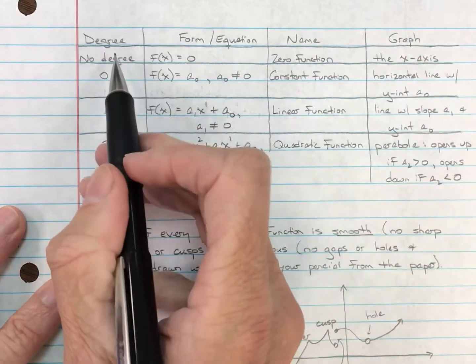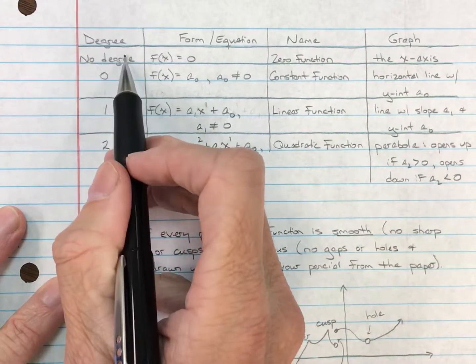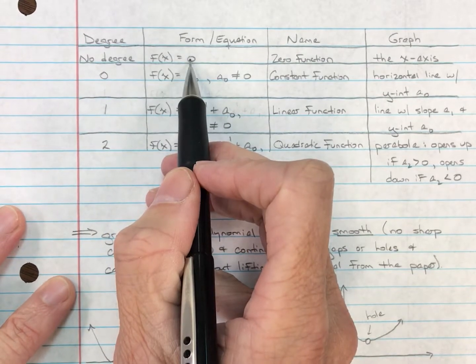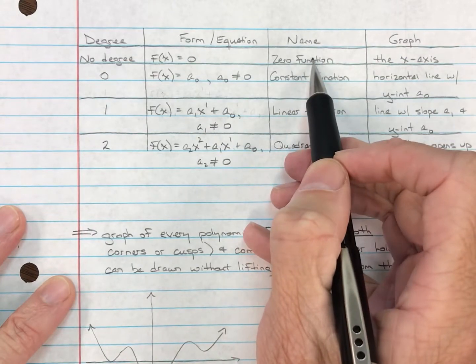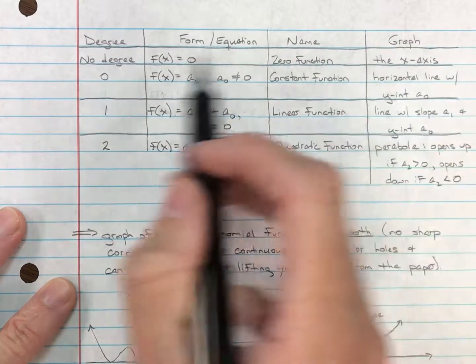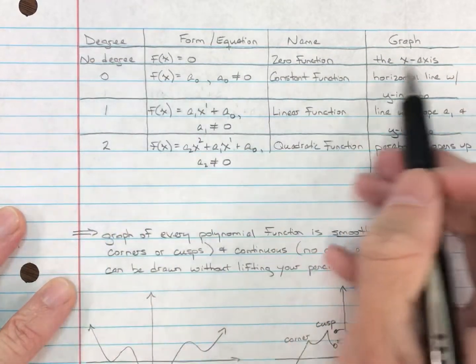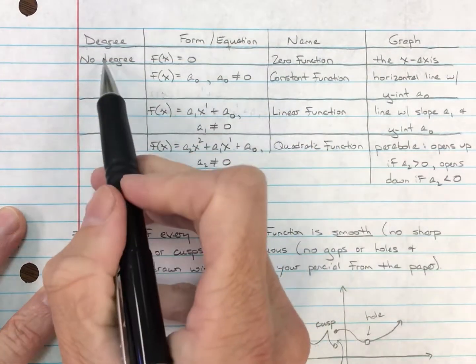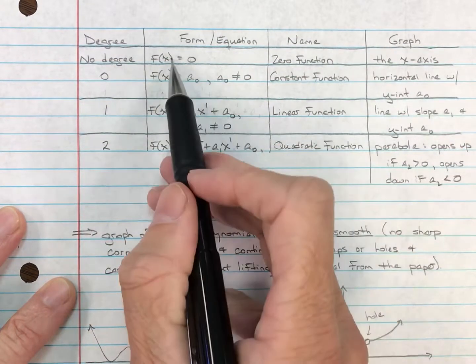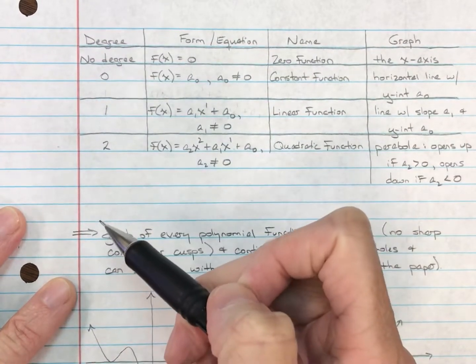Okay, so if it has no degree, that means we're looking at f of x equals 0. That's a no degree function. It's called the 0 function, and the graph is the x-axis. We don't do a whole lot of talking about no degree functions, but we can pull that in because the x-axis is a function, f of x equals 0.